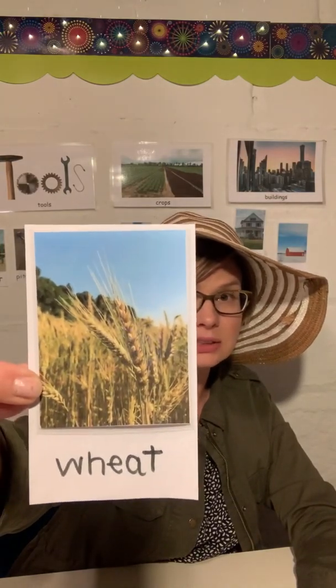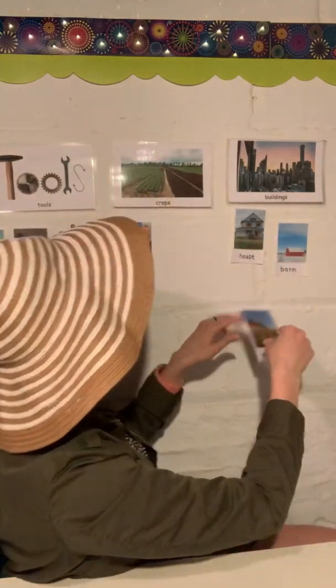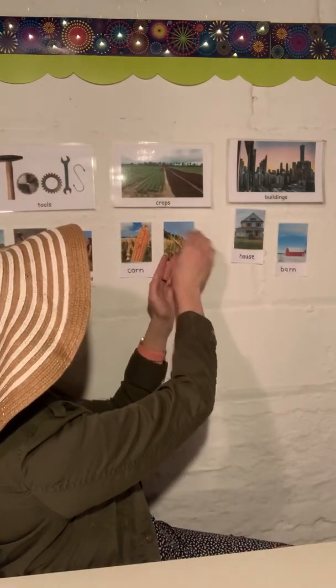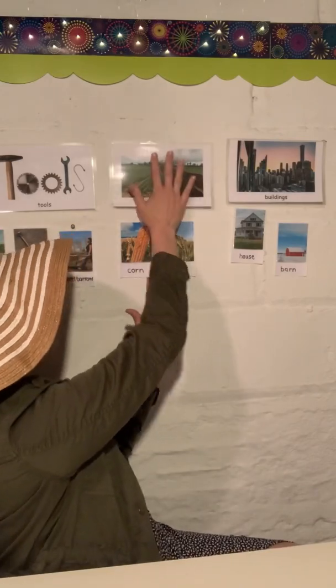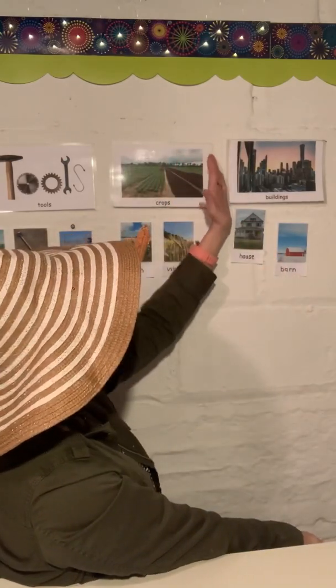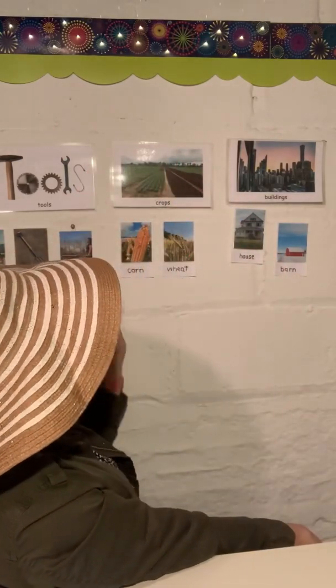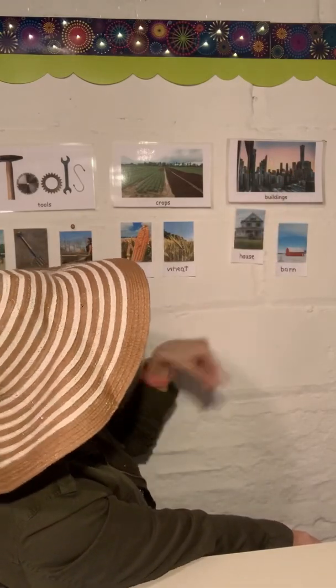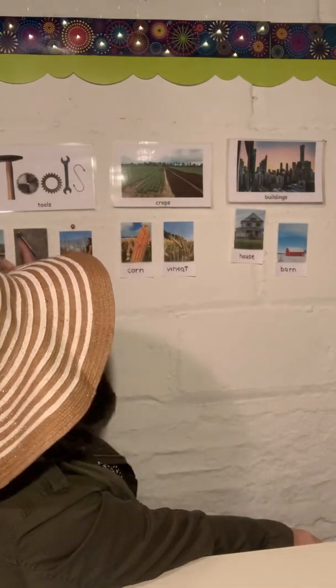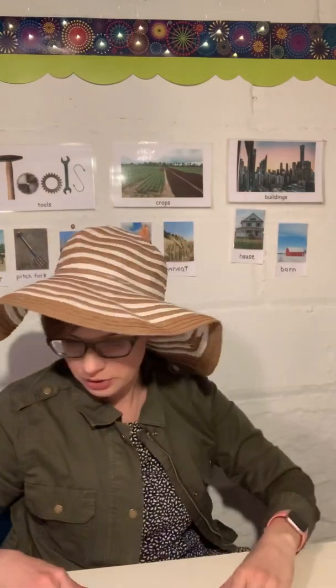I also have another crop that we're going to talk a little bit more about later. This crop is wheat. Wheat is grown on Old MacDonald's farm. So I'm going to bring it over here and I'm going to put it right by the corn because they are both crops. So as you see, my notes are taking on columns to help me keep track of things. I have my buildings I've learned about, my crops I've learned about, and my tools that I have learned about.